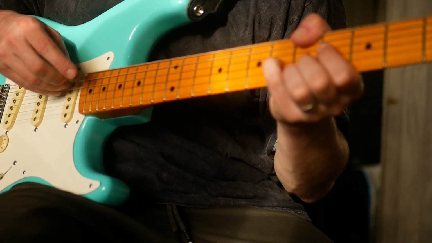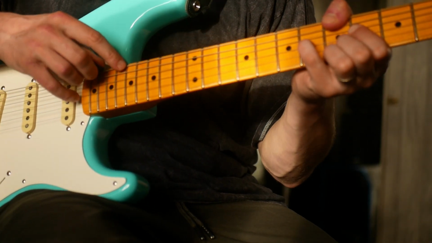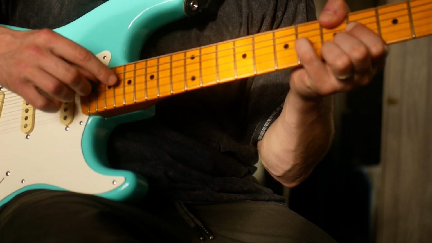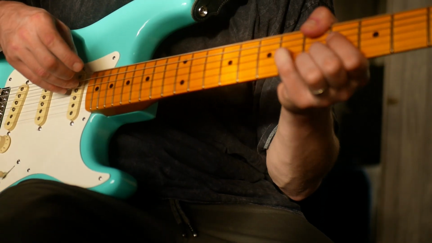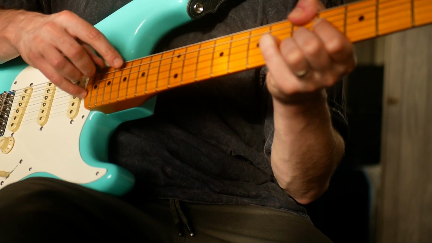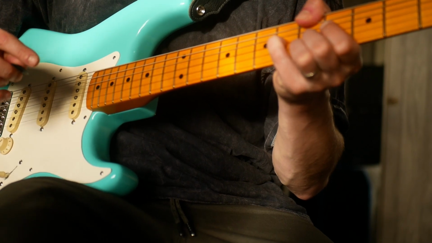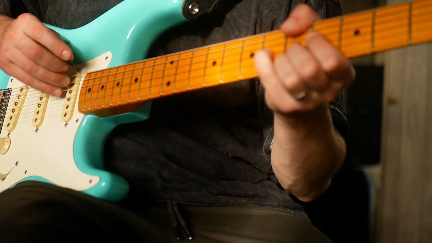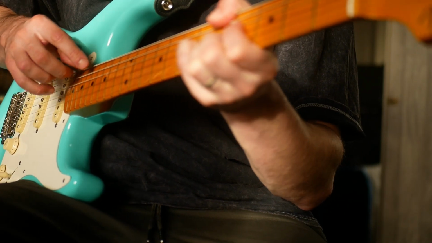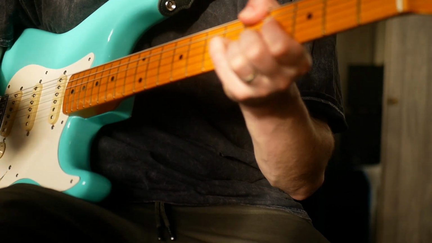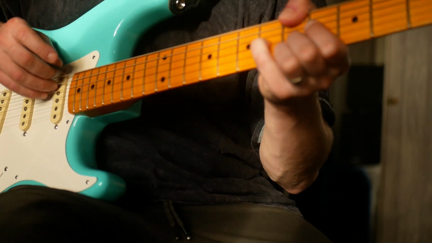But what we're putting on the front of that is this, the 2 natural notes as well. A really nice sound. I love that. It's just so special, isn't it?